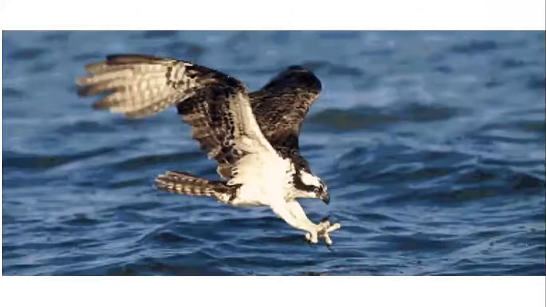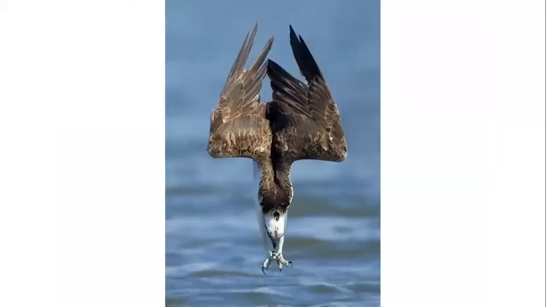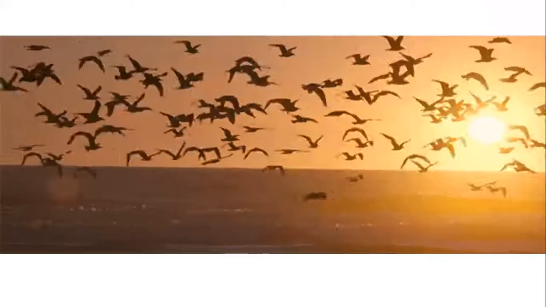The skill of hunting is another thing; we'll talk about this later. But how they find food and how they hunt, how they protect their young, how they build their nests away from other birds so they can protect them, all of those are instinct behaviors.